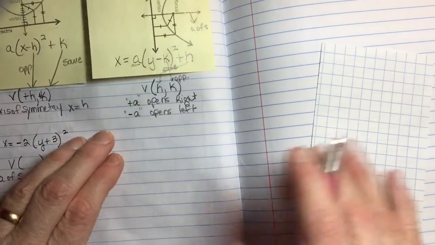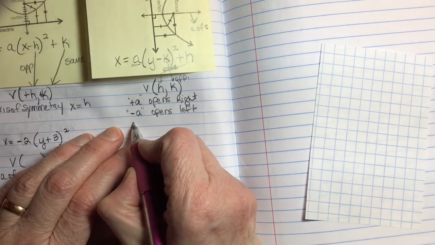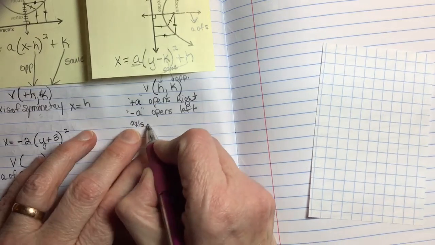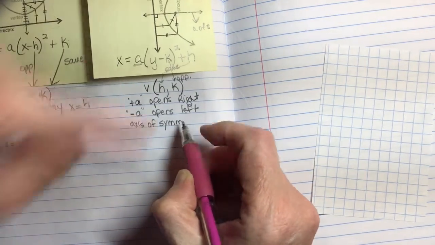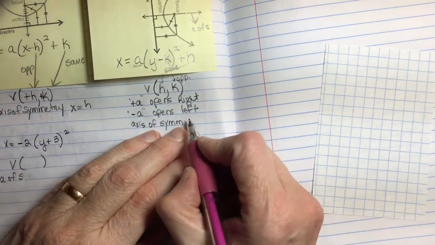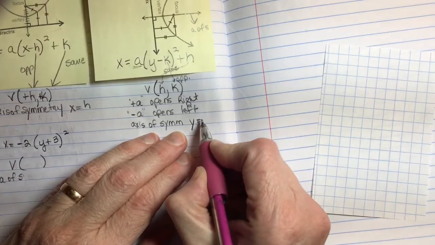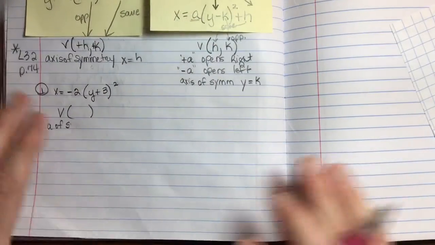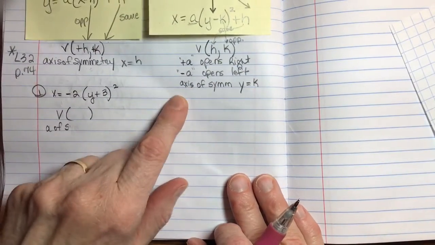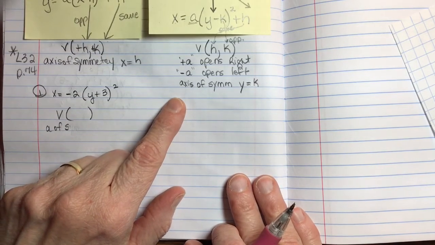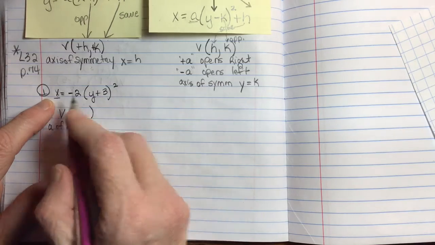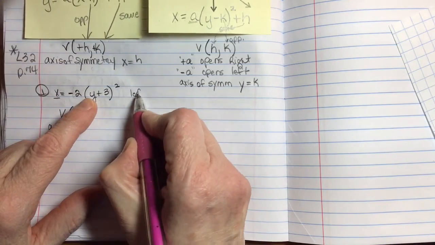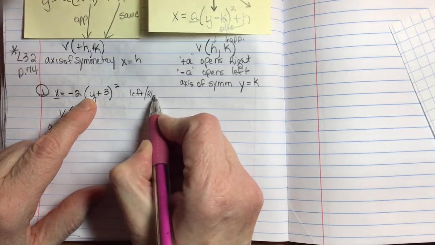I didn't state that over here, but the axis of symmetry will be a horizontal line, and it will be y is equal to k. So you'll have to watch that carefully as you do one that is going left or right. Now, here's your clue right here. If it leads off as x equals, then it's going to be a left or right.